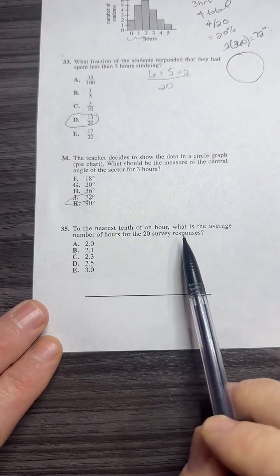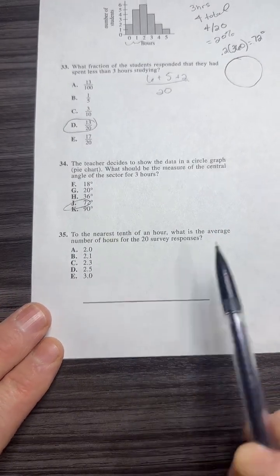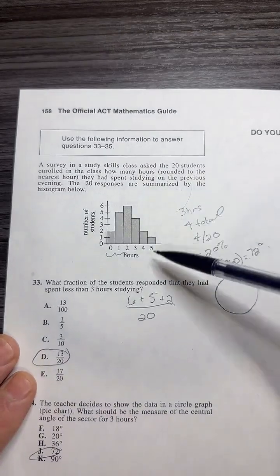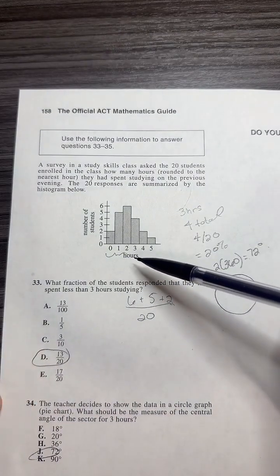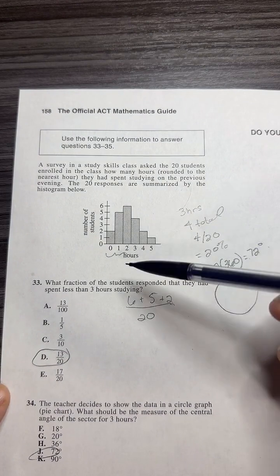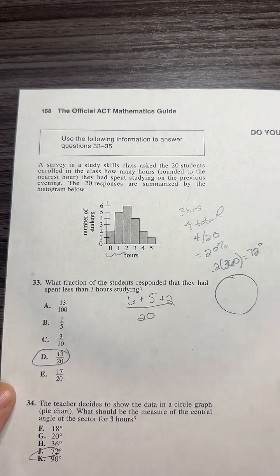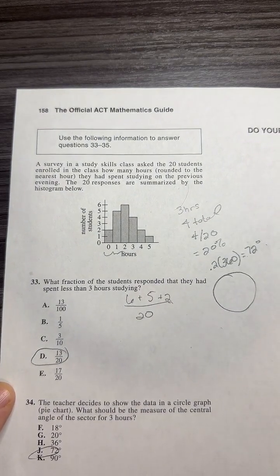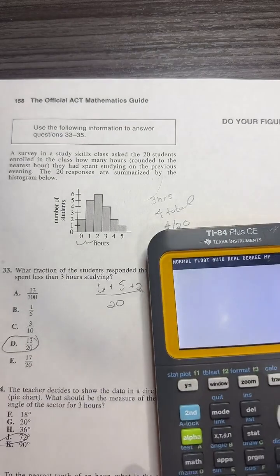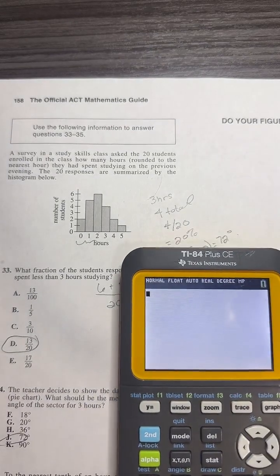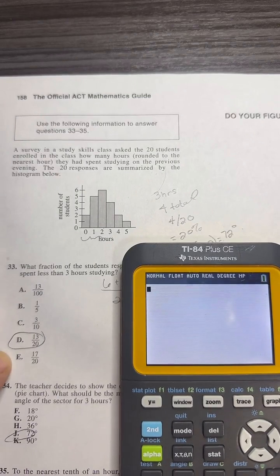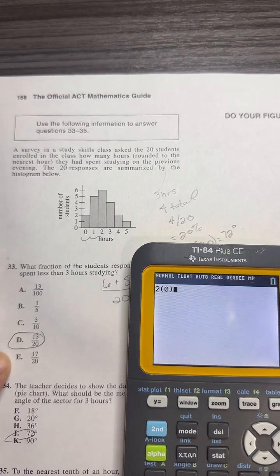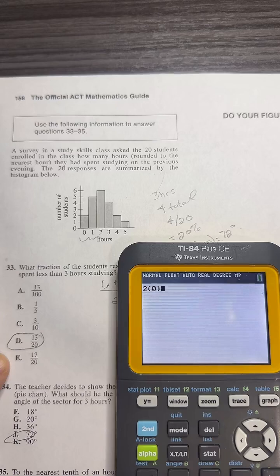All right, here we go. To the nearest tenth of an hour, what is the average number of hours? So, again, this is my histogram. I got 20 people, and I got to figure out what's my average. For the average, there's 2 people who had 0 hours of studying. There are 5 people who had 1 hour of studying. This is kind of the expected value as well.